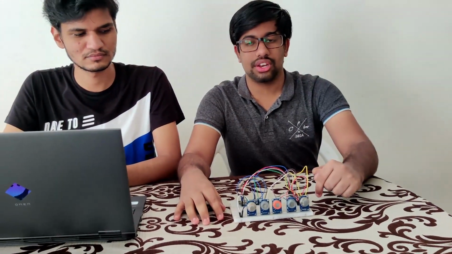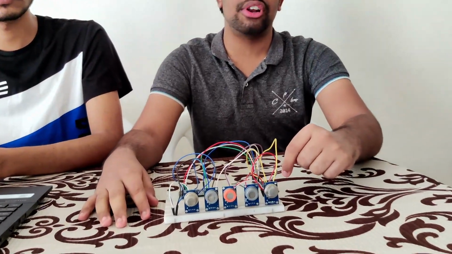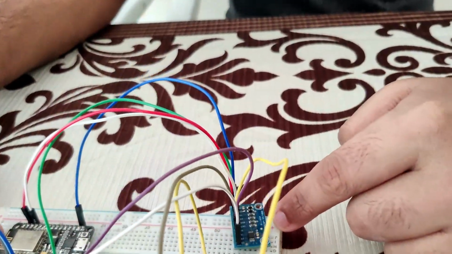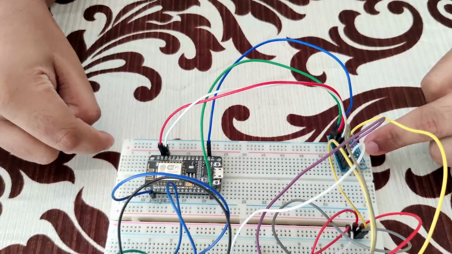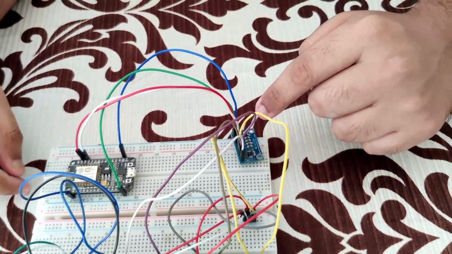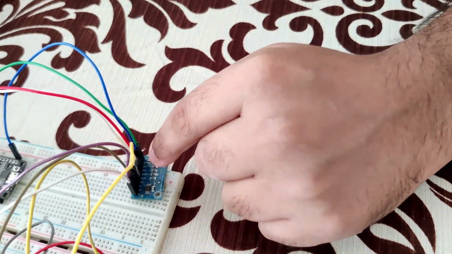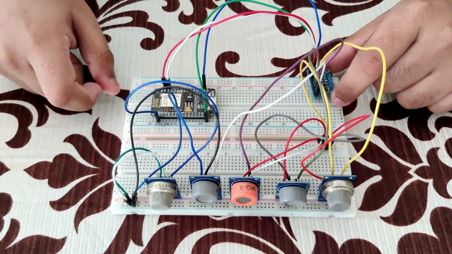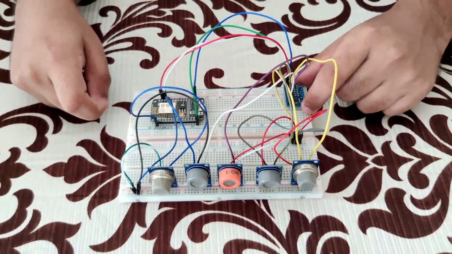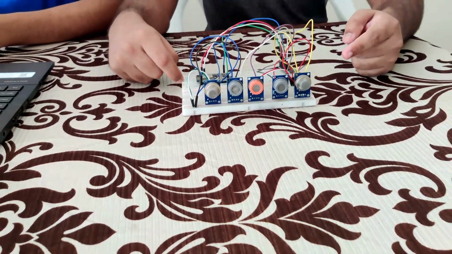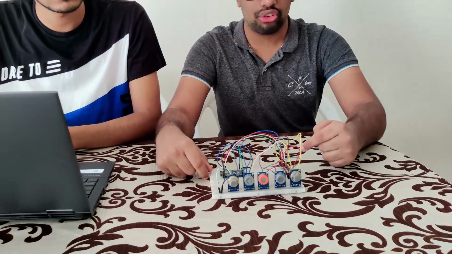The next component we are using is ADS 1115. In simple language, it is an analog extender for NodeMCU. The problem with the NodeMCU is that it has only one analog pin. So to extend the analog pins of the NodeMCU, we have to use this analog extender, which has 4 analog pins. As we are using 5 analog sensors, that is the main reason we are using the analog extender. The analog extender is connected to the NodeMCU. It will get input from all the sensors in analog form, convert it to digital, and send it to the NodeMCU.